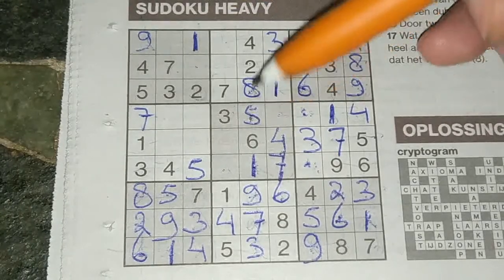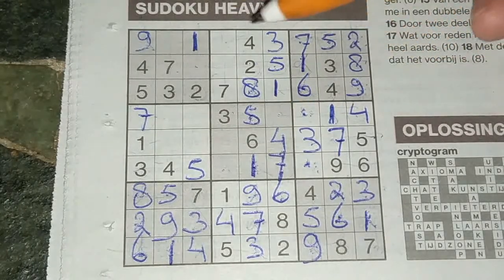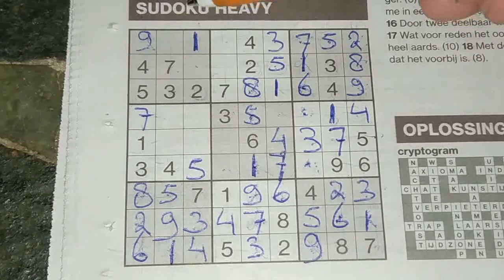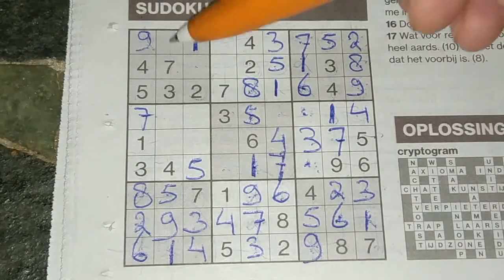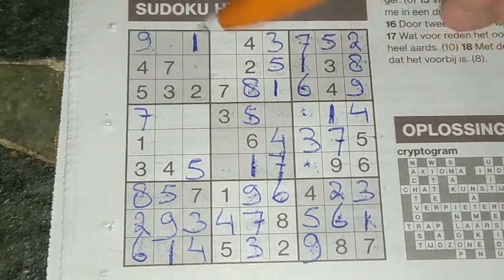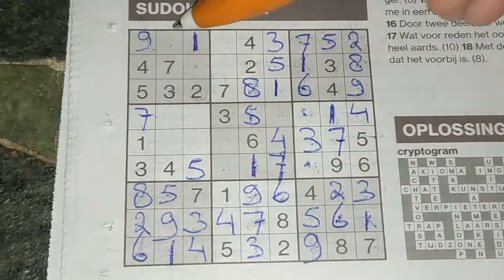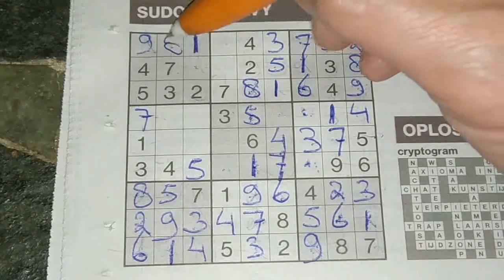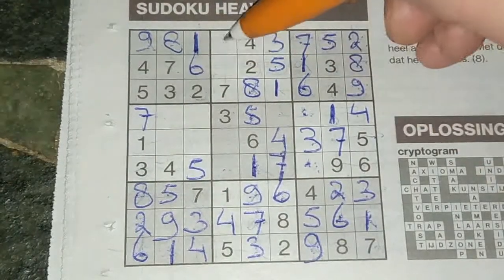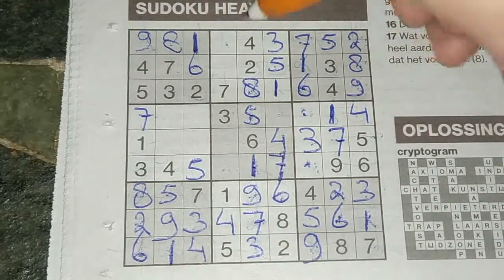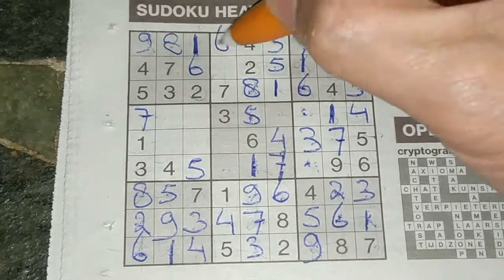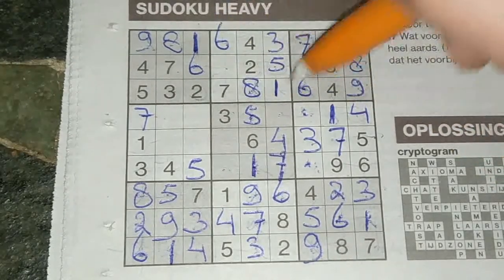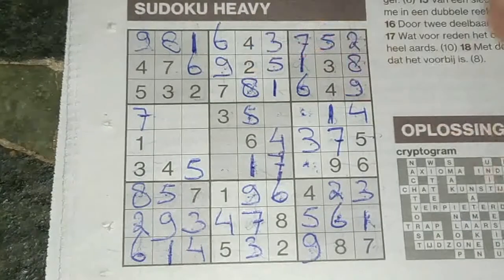Then two missing numbers of this big square for the numbers 8 and 6. We have an 8 there, so no 8 here. 8 should be here and the 6 goes there. One missing number in this row for the number 6. One missing number of this big square for the number 9.